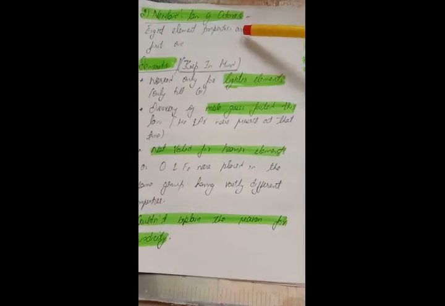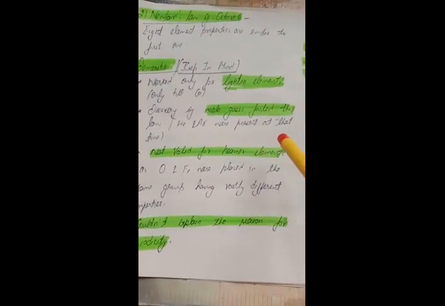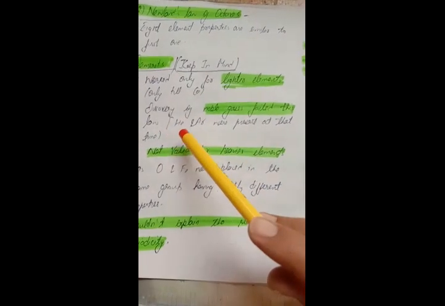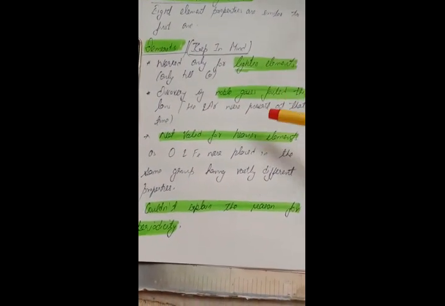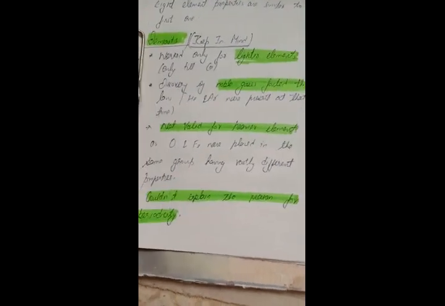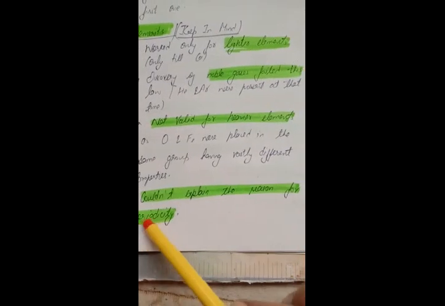Now what are its demerits? I have written them here; keep in mind, these are important points which you need to learn. It worked only for lighter elements, up to calcium only. The discovery of noble gases broke it, because at that time helium and argon were known, but Newlands did not include them anywhere in his periodic table. It's not valid for heavier elements. He placed oxygen and iron in the same group even though they have vastly different properties, and moreover he was not able to explain the reason for periodicity.